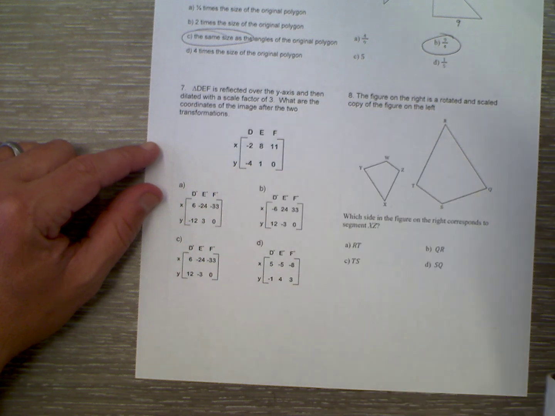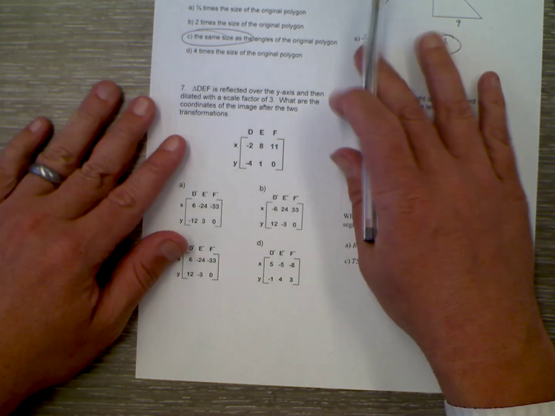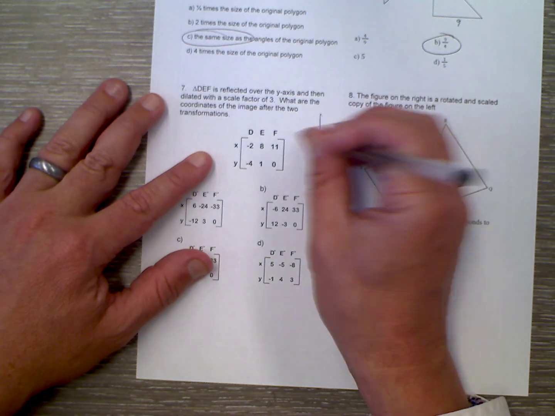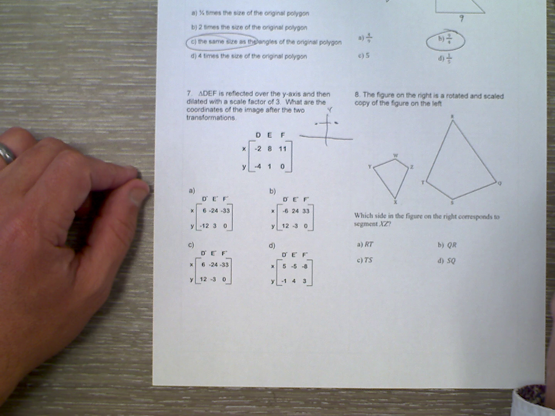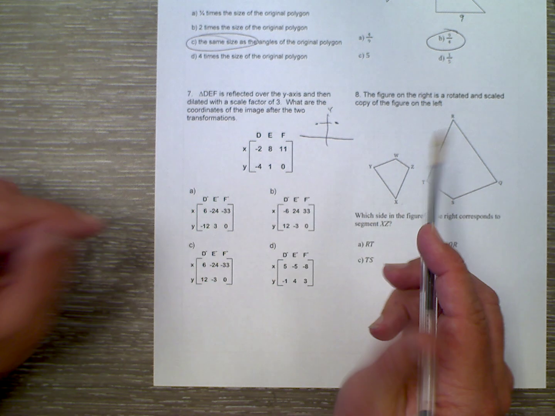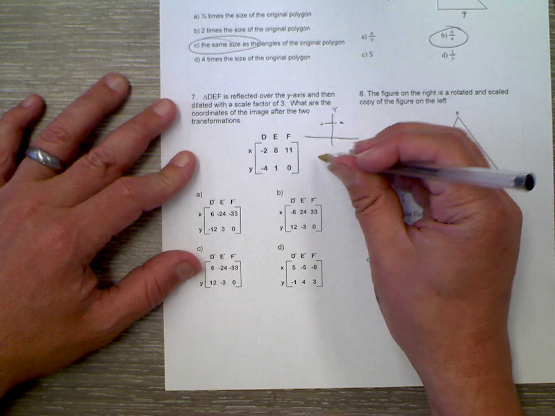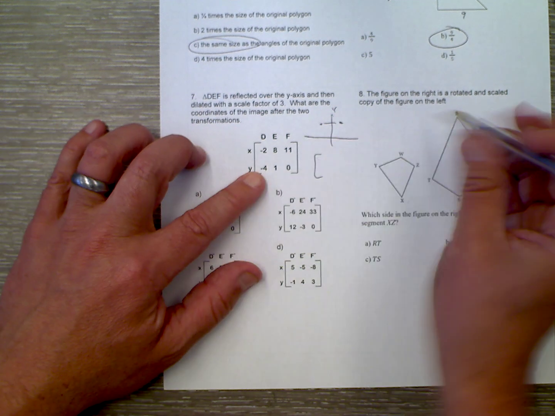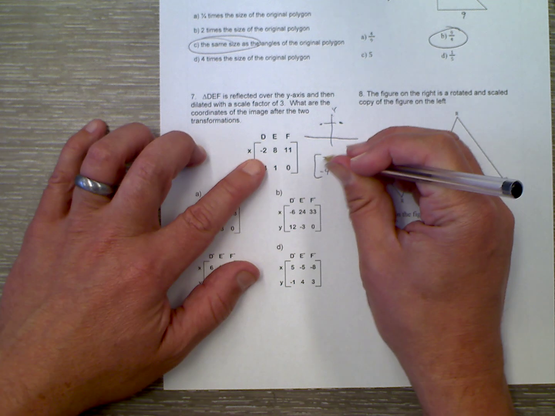Number 7, triangle DEF is reflected over the y-axis and a scale factor of 3. All right, so remember, if you reflect over the y-axis, it's going to look something like that. So one of the things to realize is it doesn't move up or down, it only moves left or right. So initially, after the reflection, our y values are going to be the same, and our x values are going to change signs.